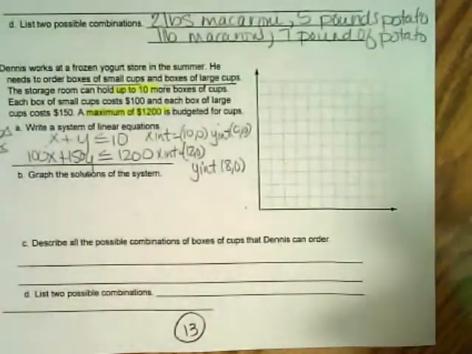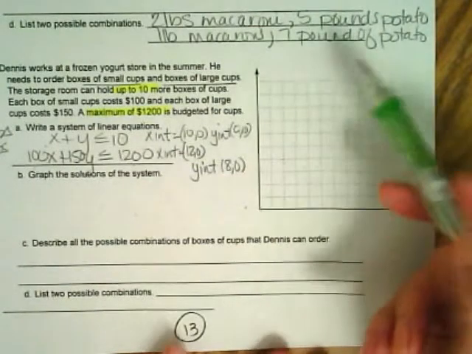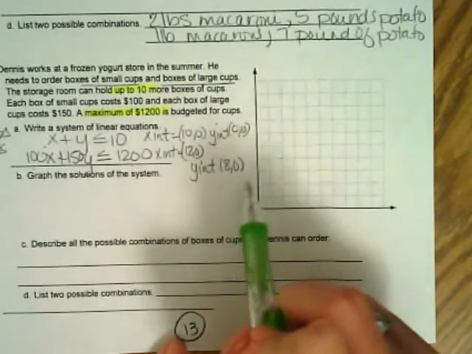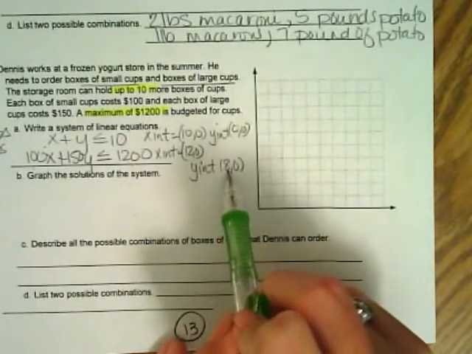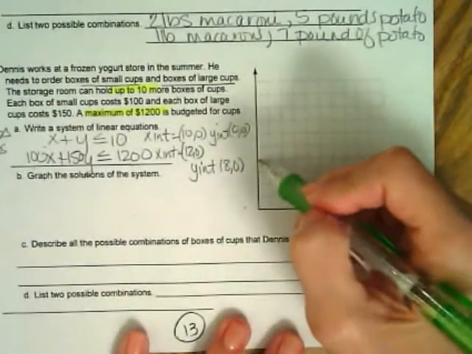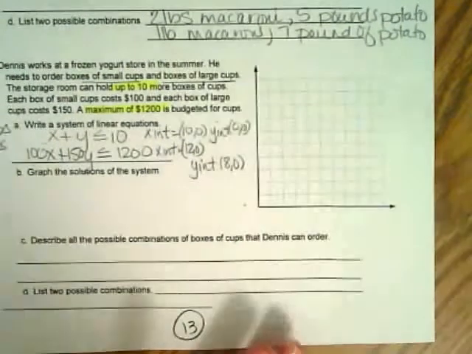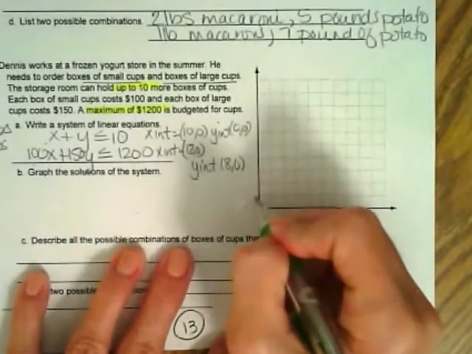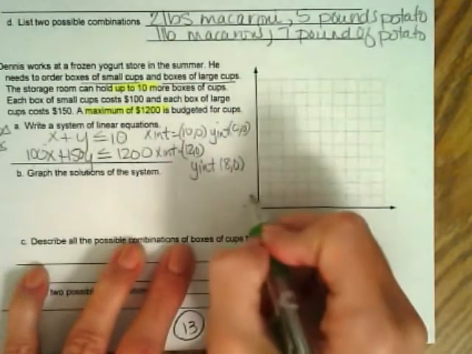Okay, so now we've got to look at it. Well, we need my maximum on my X is 12, and my maximum on my Y is 8. Oh, excuse me, it's 10. Okay, so what do I have? 1, 2, 3, 4, 5, 6, 7, 8, 9, 10. Okay, so that's not going to work. I can't go by increments of 1, so I'm going to do increments of 2.